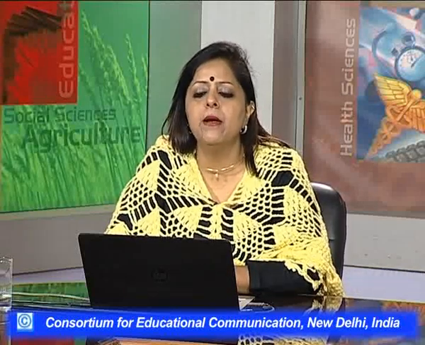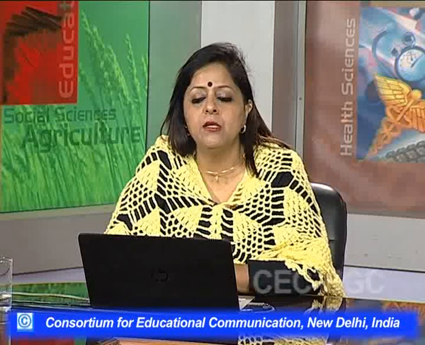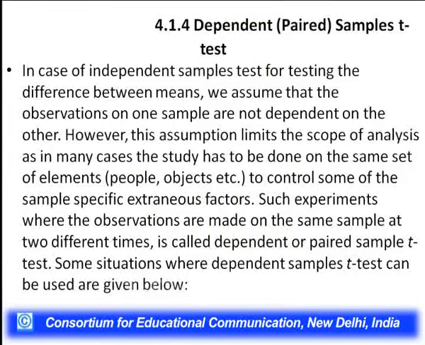So this is one thing which you have to understand. Now the most important concept of today's lecture was the dependent paired sample t-test. In case of independent samples, for testing the difference between means, we assume that observations of one sample are not dependent on the other. However, this assumption limits the scope of analysis in many cases. The study has to be done on the same set of elements, that is the people and the objects, to control some of the extraneous factors.